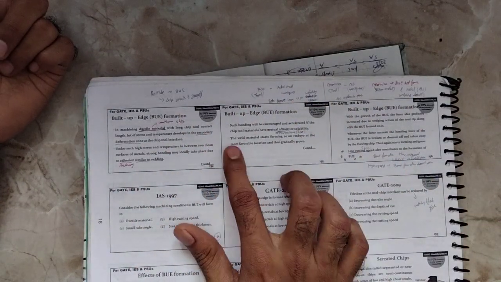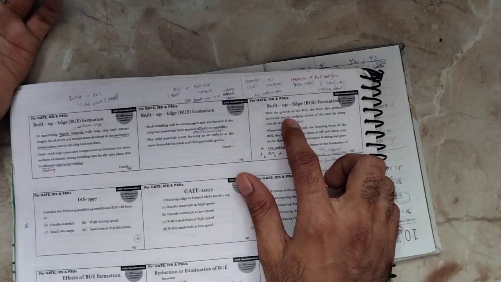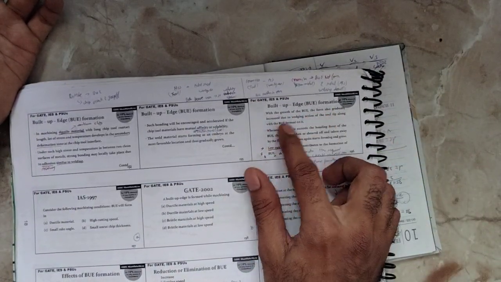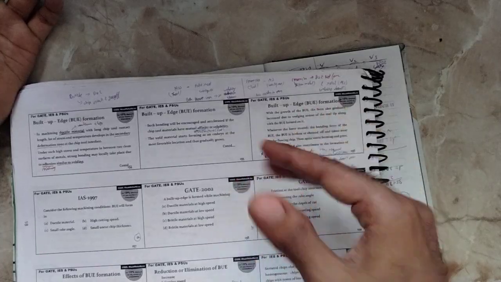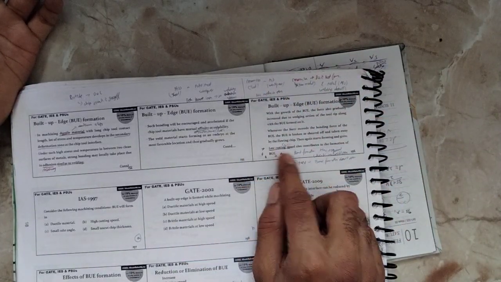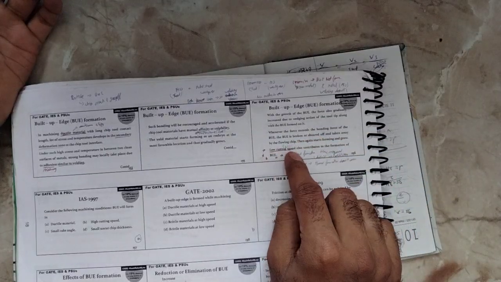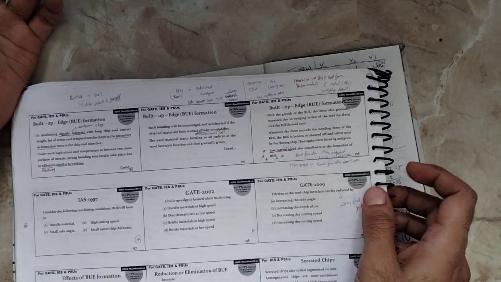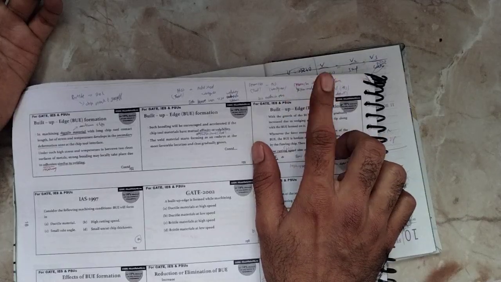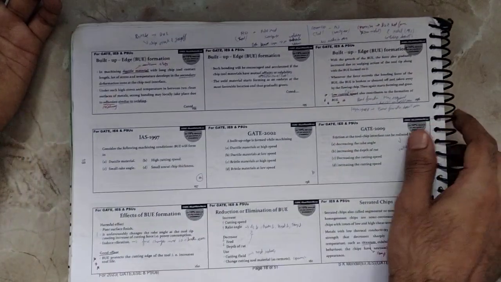Okay, so you can see it grows and then it breaks down. So with the growth of build-up edge, the force also gradually increases due to wedging action. So whenever the force exceeds the bond, the build-up edge itself will be broken. And low cutting speed contributes to this kind of build-up edge, and in non-metallic materials like ceramics, build-up edge does not form. Okay, in negative rake angle build-up edge does not form.